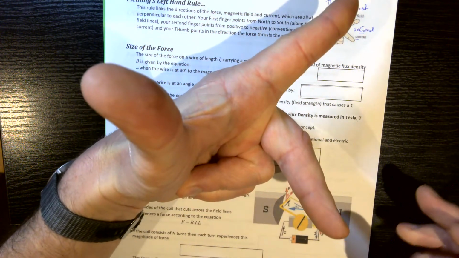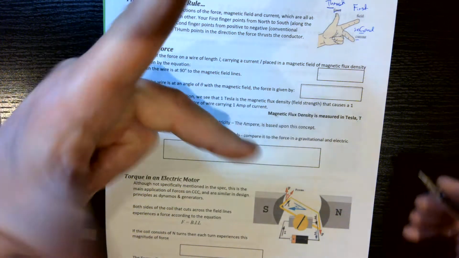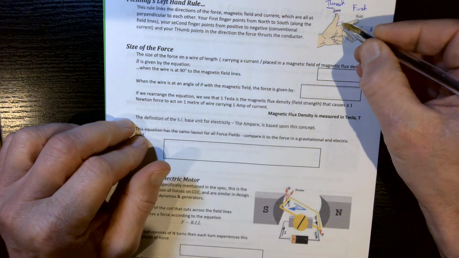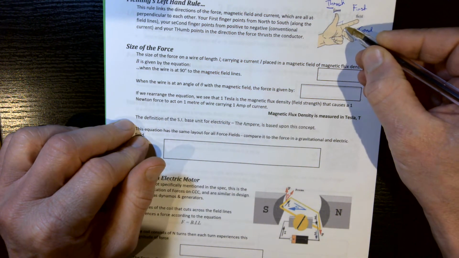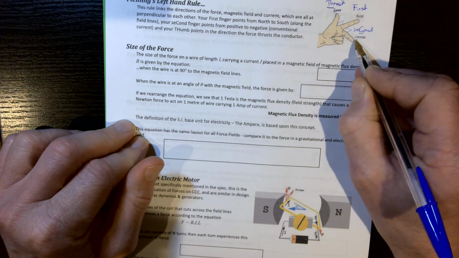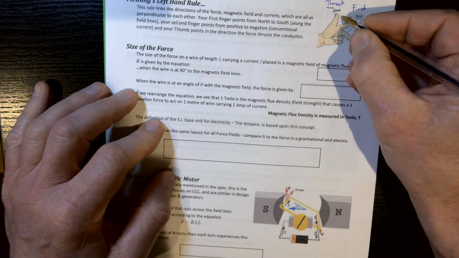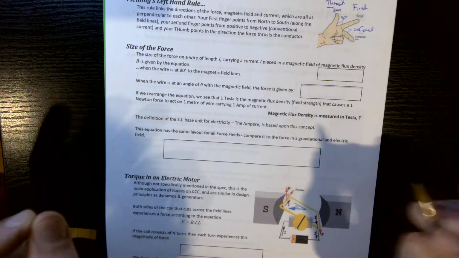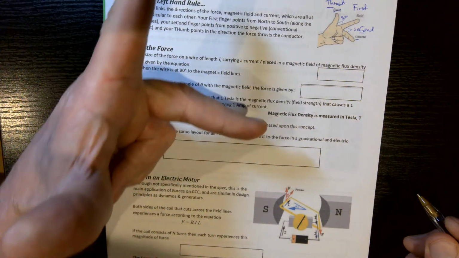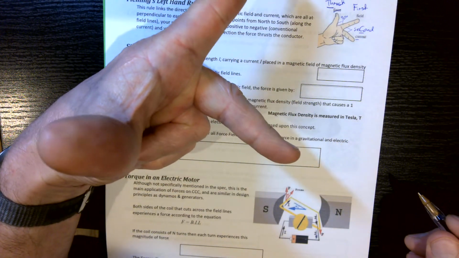Now, at GCSE, they were all at perfectly 90 degrees to each other. So that is 90 degrees to that, that is 90 degrees to that, and this is also 90 degrees to the thumb, which I will not attempt to draw. So they are all perpendicular. Forces work best when they're perpendicular.